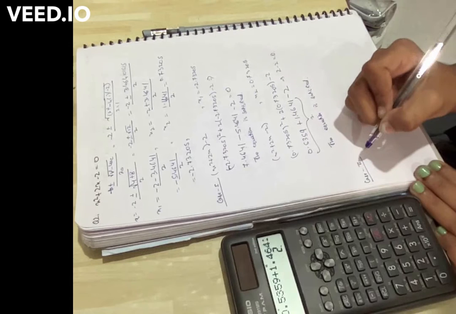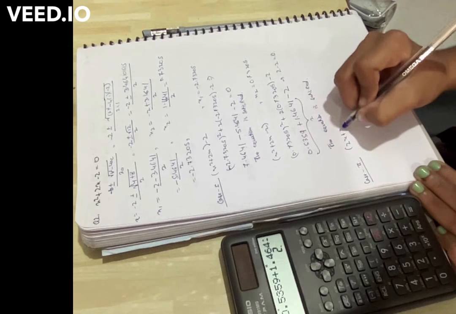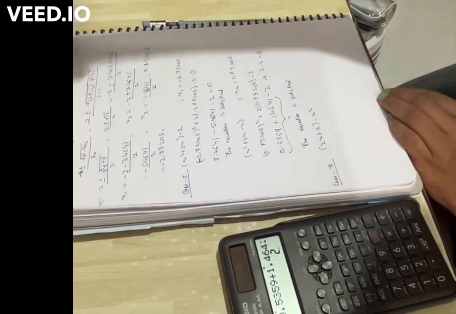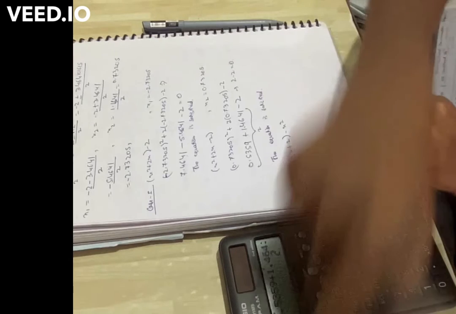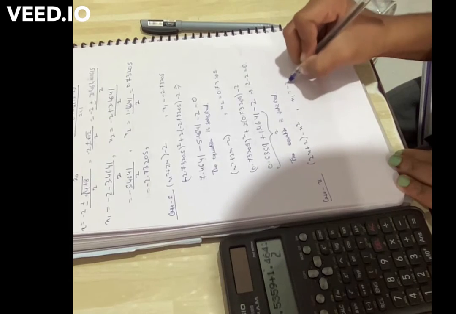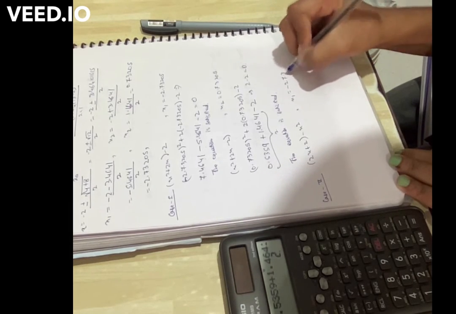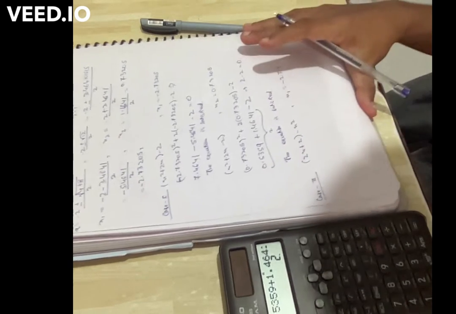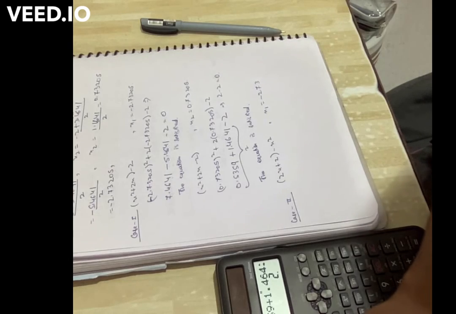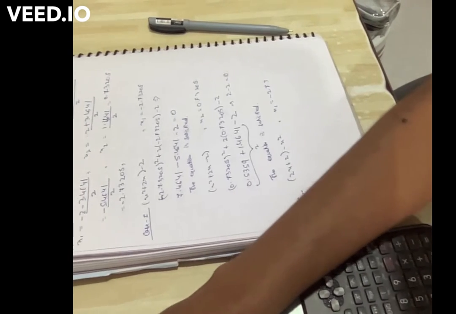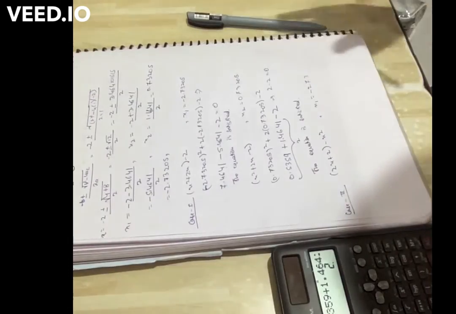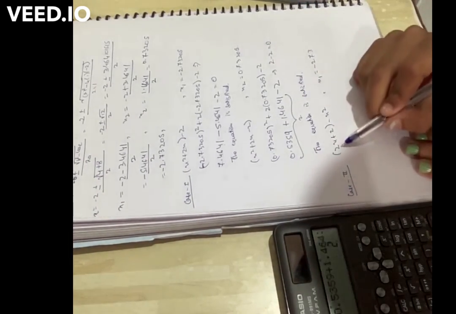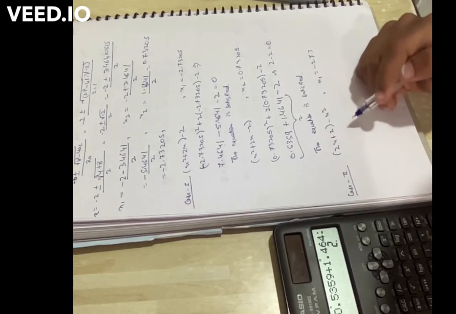Okay, now for case 2 we will see. Case 2 is 2x plus 2 minus x square.